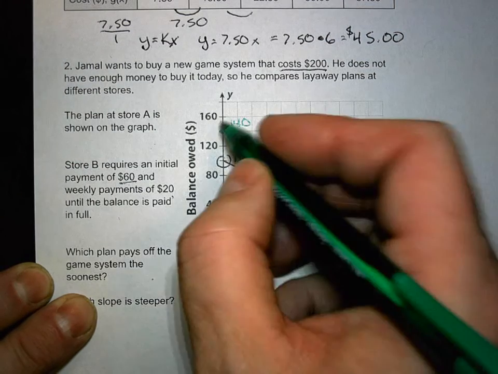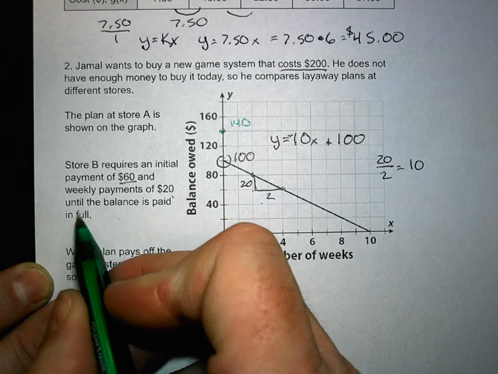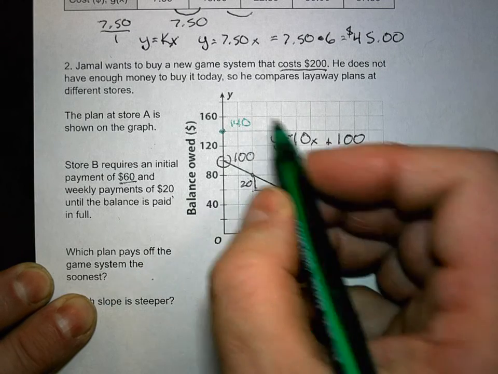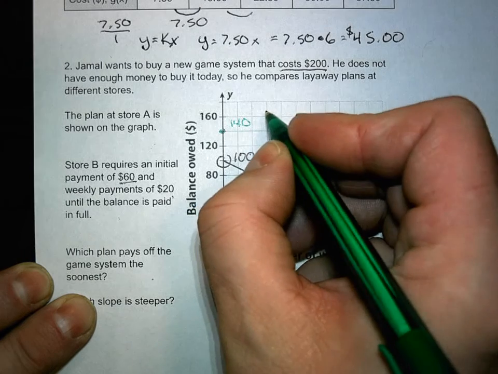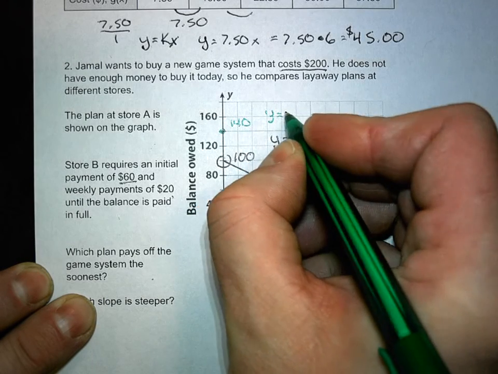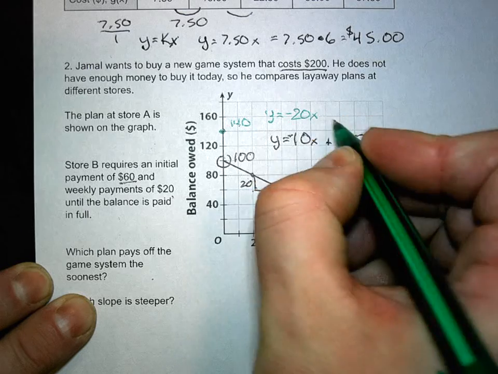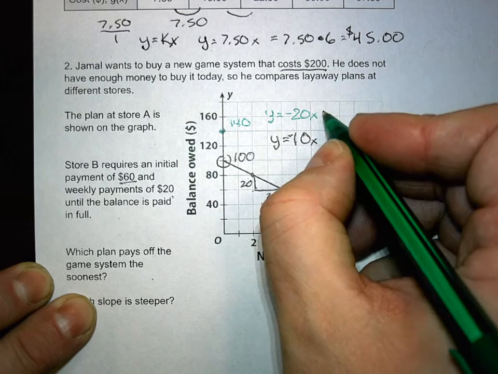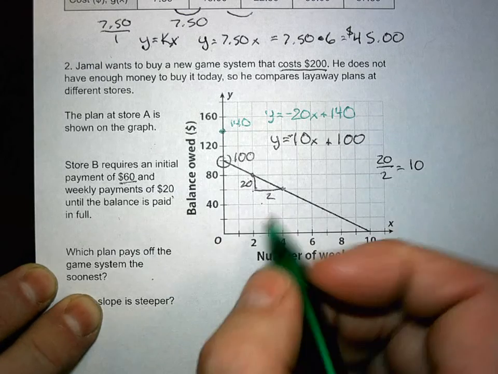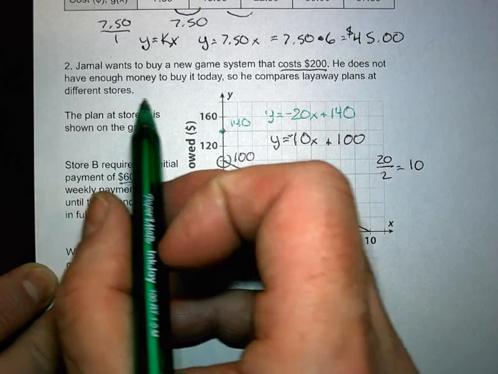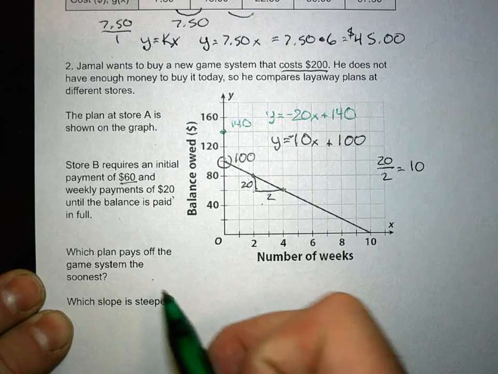How much is it decreasing every week? So what's the slope? 20. So this one is y equals negative 20x. And what's the starting point? 140. Plus 140. Well, this is the great part. It asked me, the end question is which plan pays off soonest.